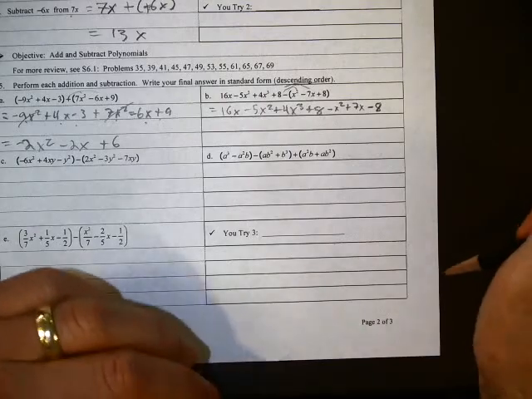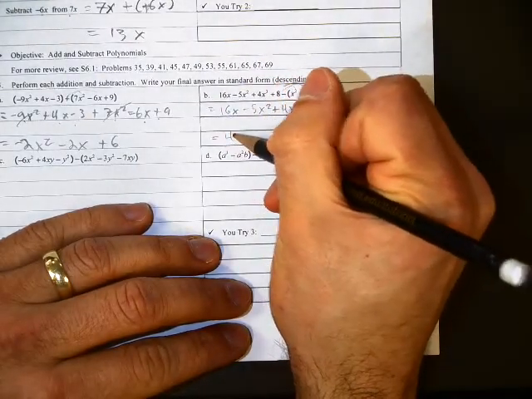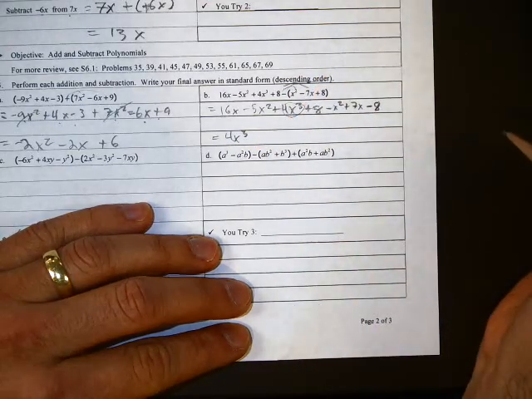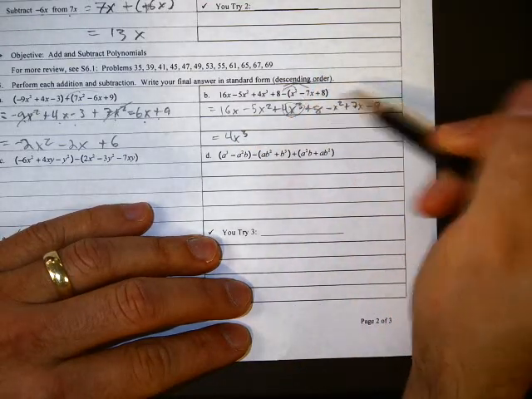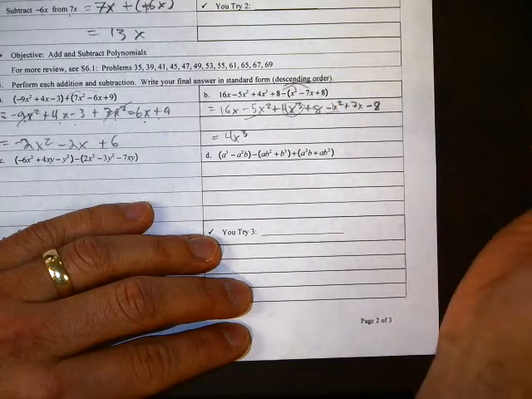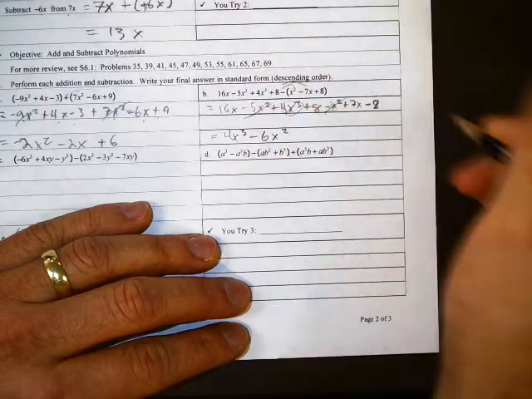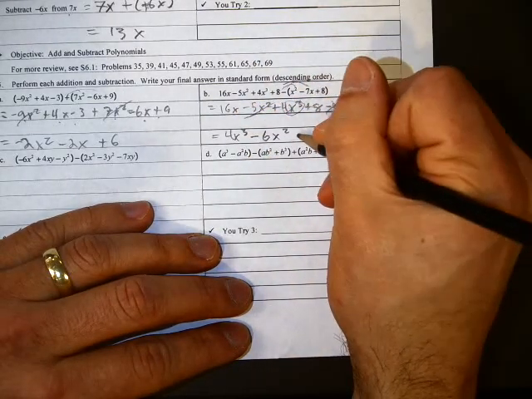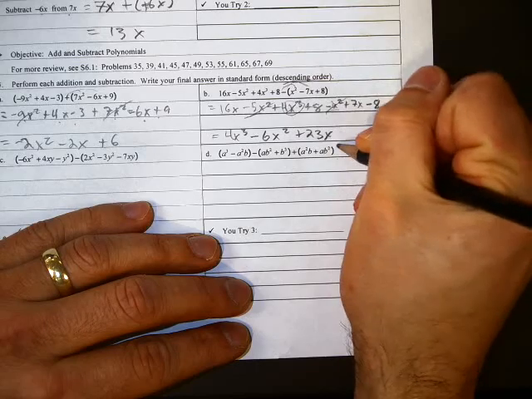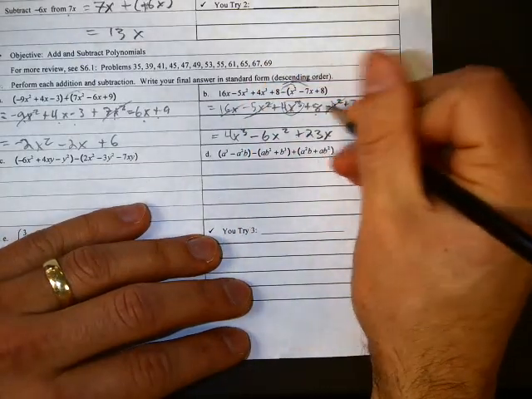And I like to start with the highest power. The highest power here is 4x cubed. The next highest power is going to be the x squared. So we have negative 5x squared and negative 1x squared technically. So that's minus 6x squared. 16x plus 7x is 23x. We have an 8 and a negative 8. Those cancel each other out. 0.